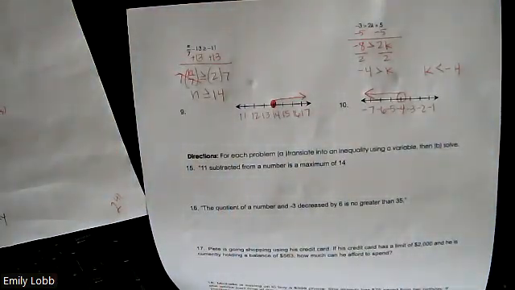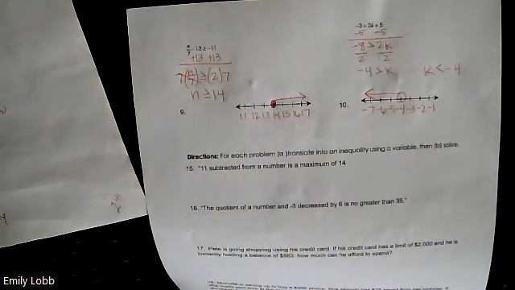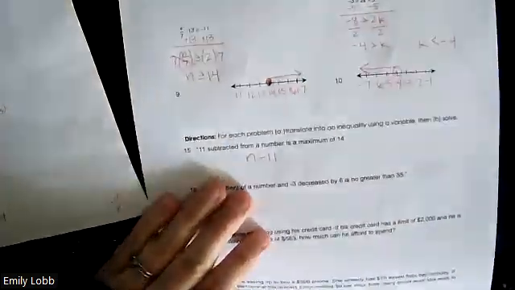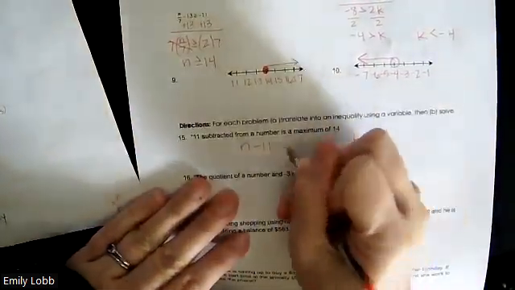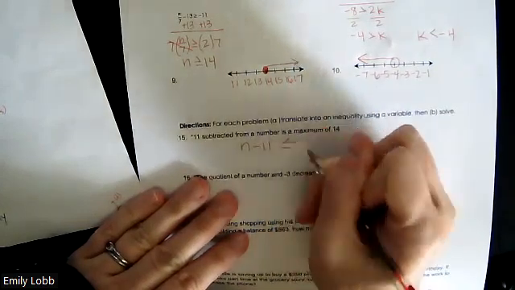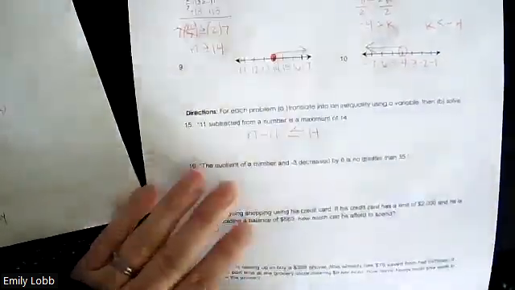11 subtracted from a number. If you're not sure how to write it out, think about how you would subtract it from an actual number. So maybe think about your age. 11 subtracted from that. I need my age first. So I'm saying 9 minus 11 is a maximum. So it could be equal to, but a maximum would be the most it could be. So it could be equal to or less than 14.